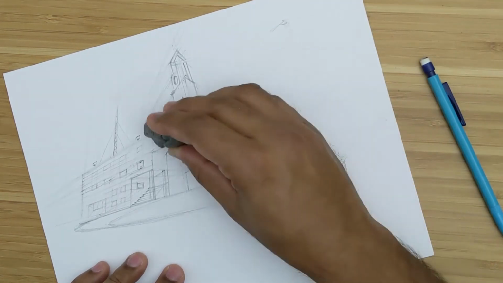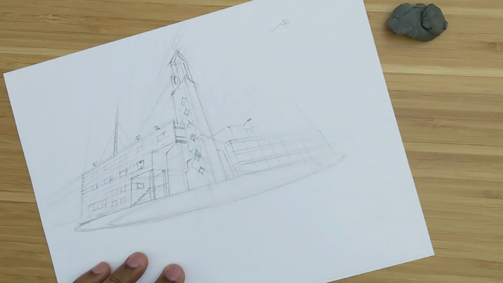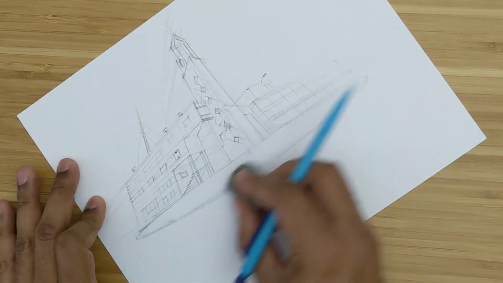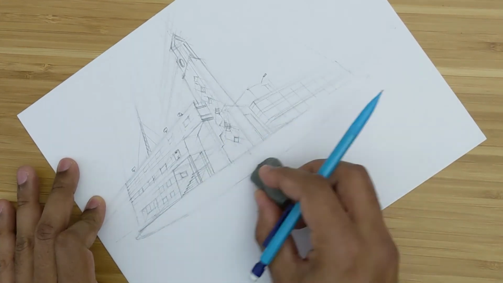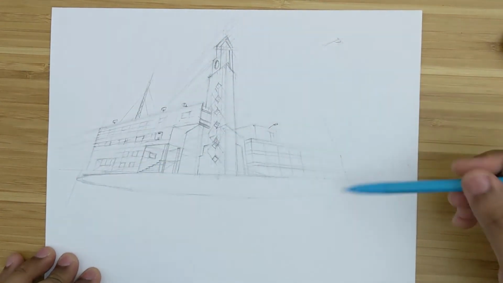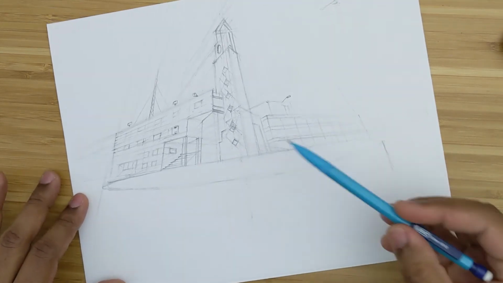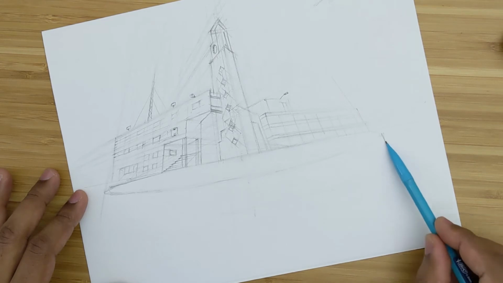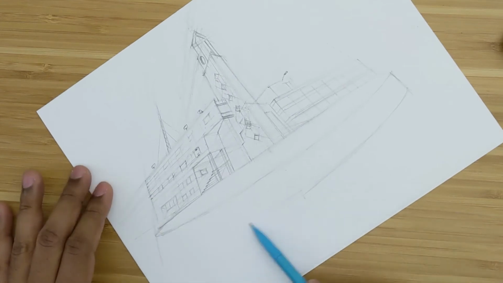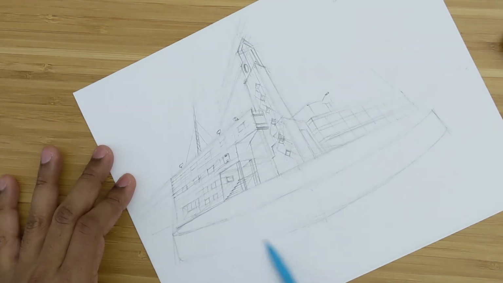Now this cannot be as big as these because this part of the building is way behind. So this has to be smaller. Looks good. And let me just clean this up a little bit. And now the vanishing point is there, so this would be like that, and then of course this would be like this. Let's make it a little straighter.